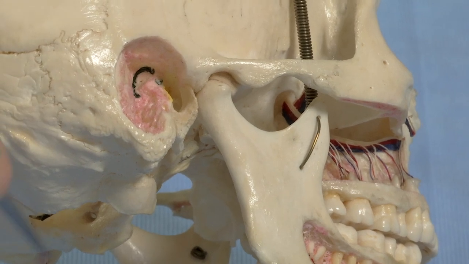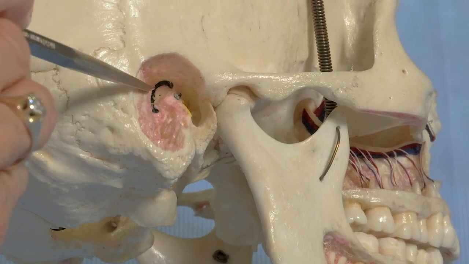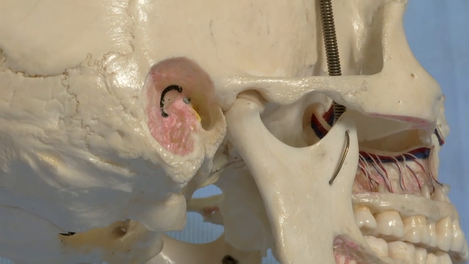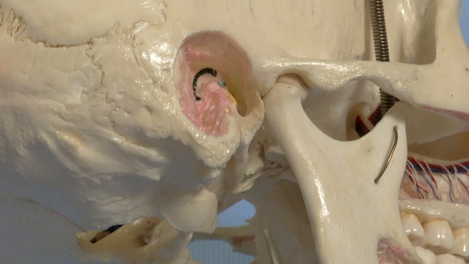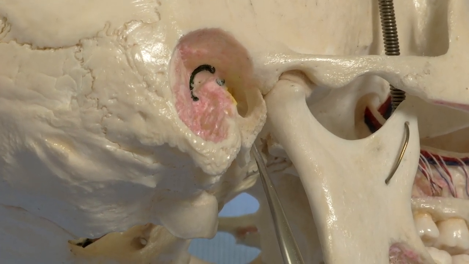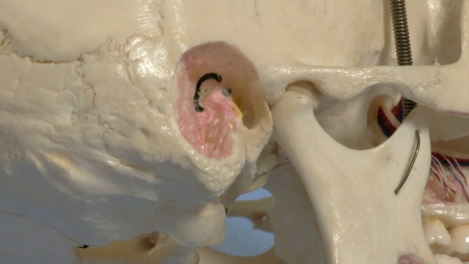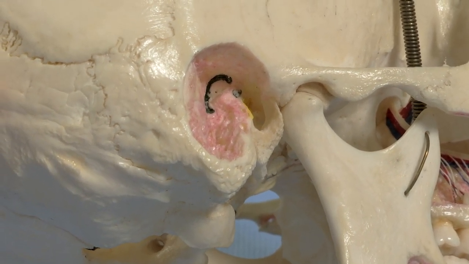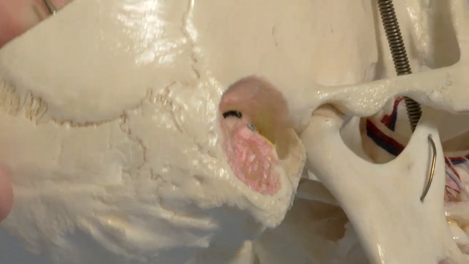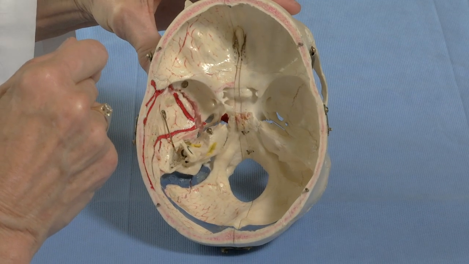Here we have the mastoid process. You can see the air cells, and deep in the bone you can see one of the semicircular canals. And right beneath here is the foramen through which the facial nerve passes after it leaves the temporal bone. Now let's look at this from the inside and look at our landmarks. We have the vessels, which are most obvious.